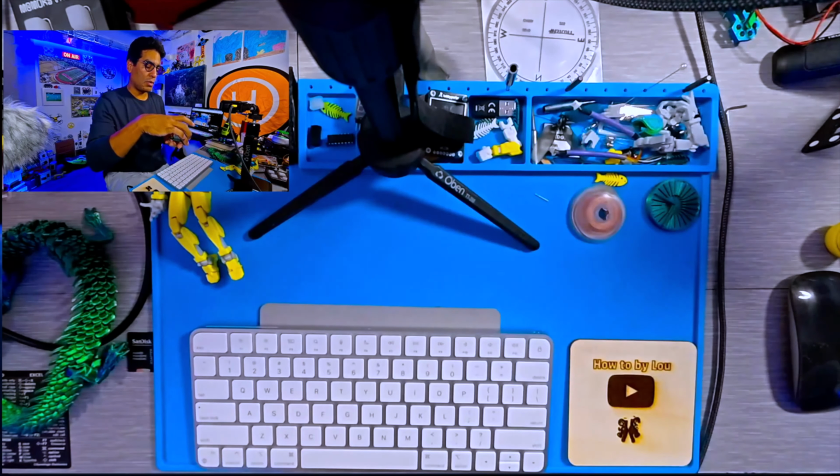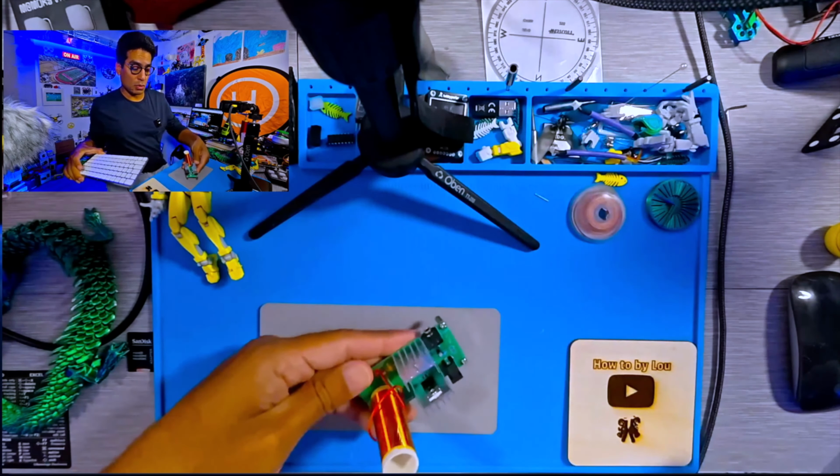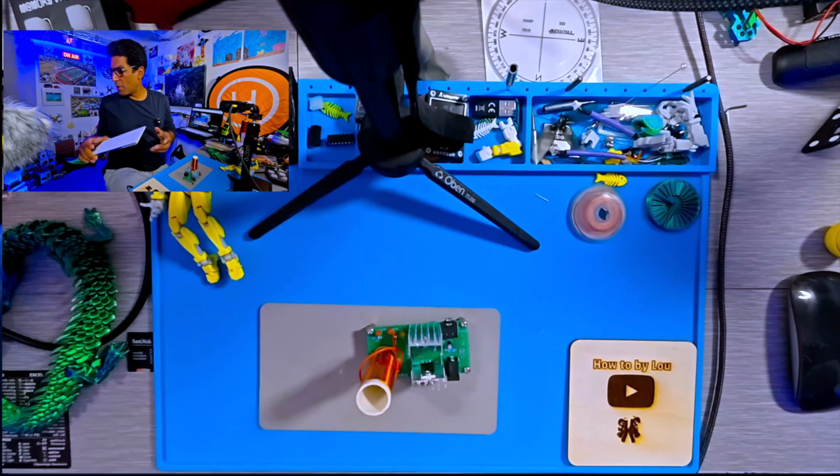This one's pretty cool. This is it here, right? What you can do with the Tesla coil is power. If I can find the power source. It's weird.